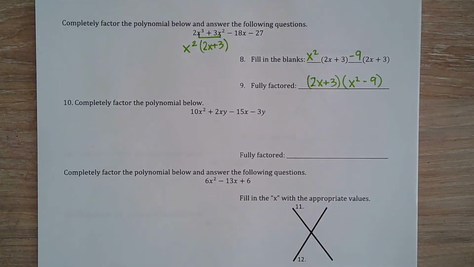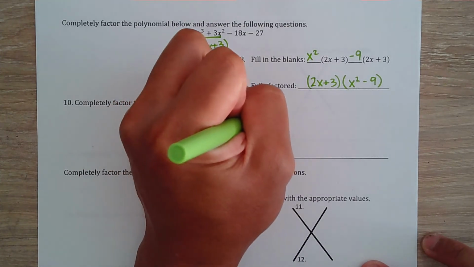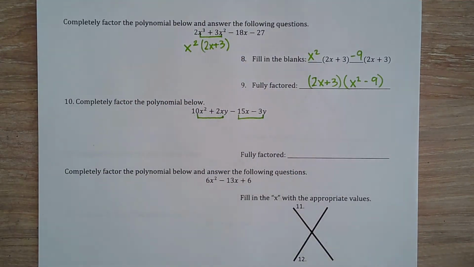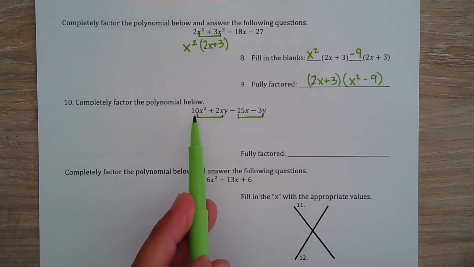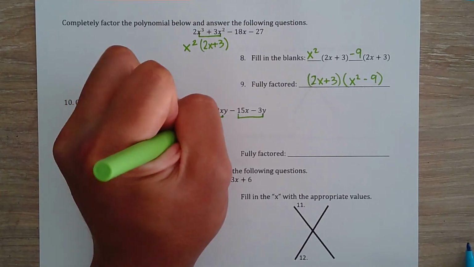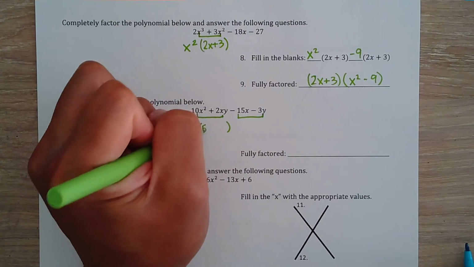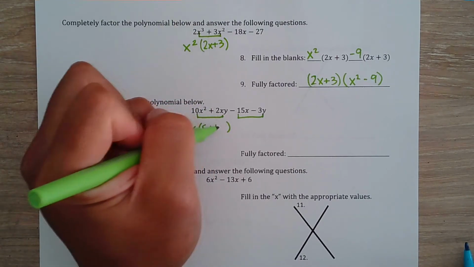All right, number 10, basically the same process as 8 and 9, except with a little less help than just filling the blanks. Now we just do it by ourselves. So we go ahead and group these terms. We know it's going to be factor by grouping because we have 4 terms. So we have to figure out what they have in common. That would be a 2 and an x. And I want to go ahead and multiply by 5x plus y.